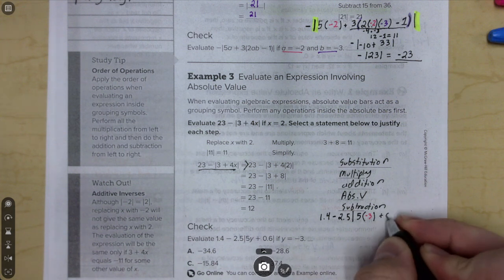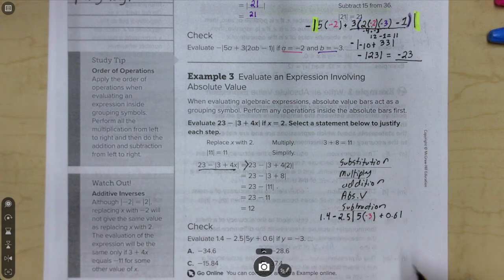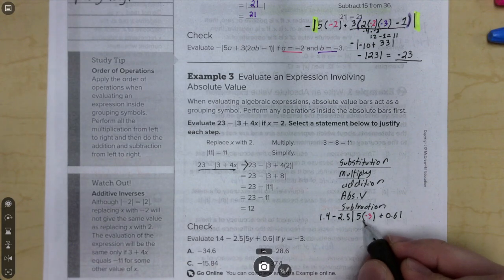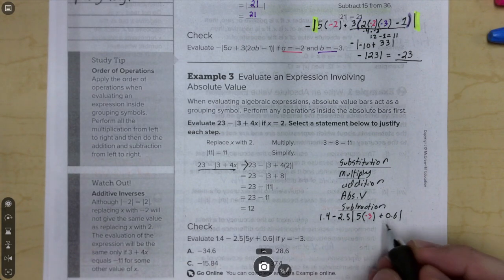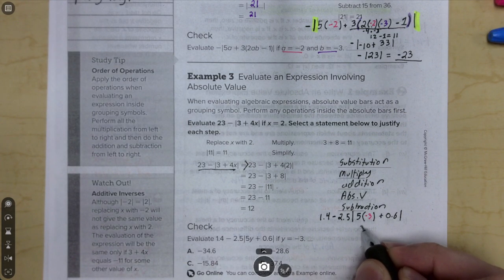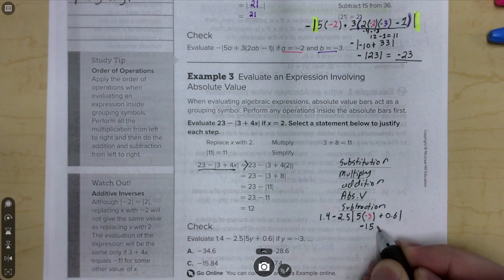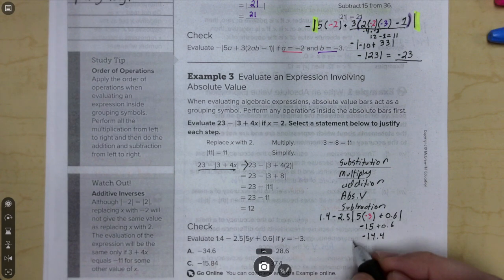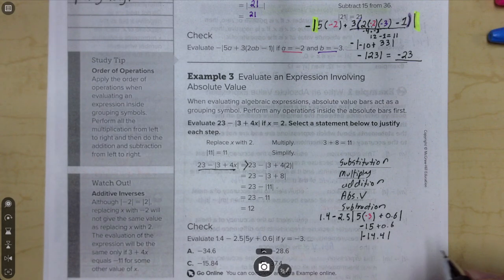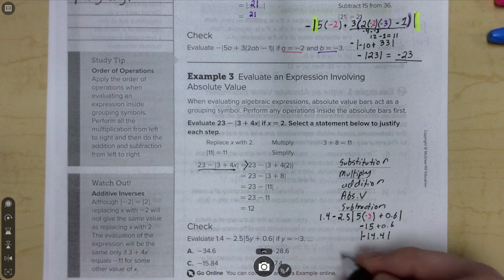Plus 0.6. First thing we're going to have to do is take care of everything inside this absolute value. 5 and -3 make -15 plus 0.6. -15 and 0.6 should make -14.4. The absolute value of -14.4 is just positive 14.4.